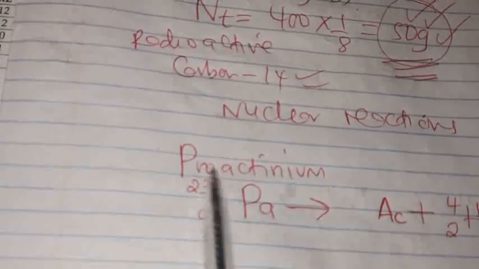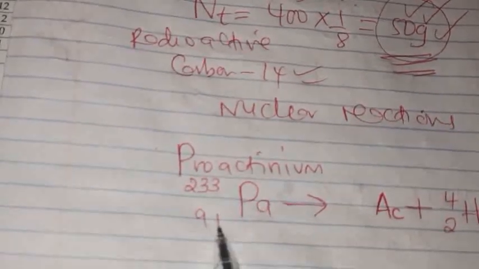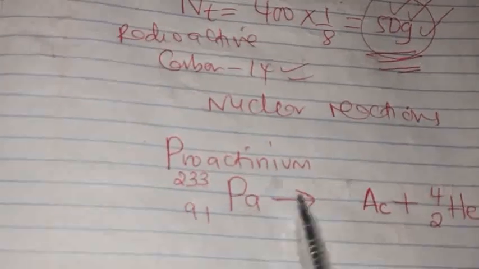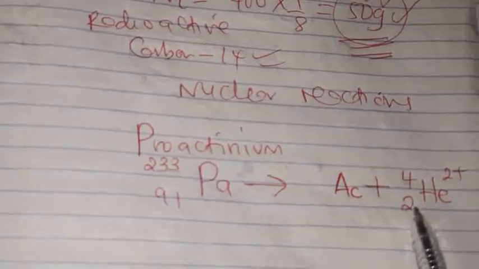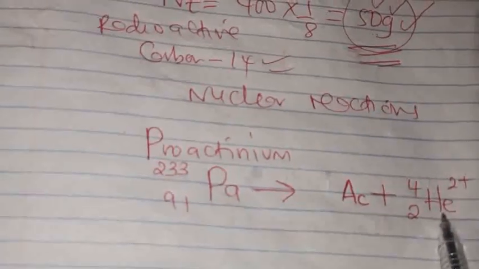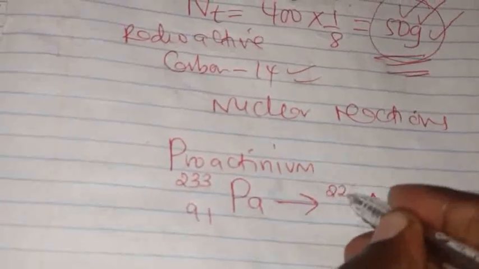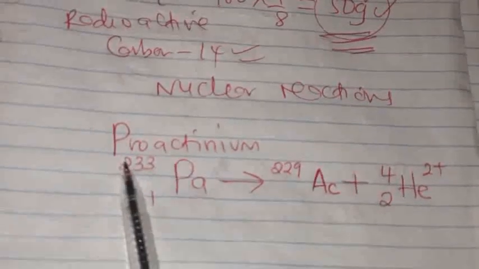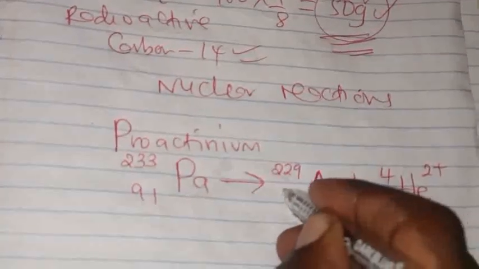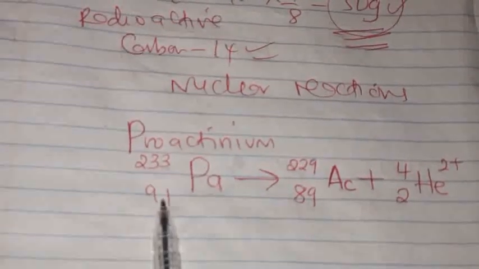So we have protactinium with mass number 233 and atomic number 91, emitting an alpha particle with a mass number of 4 and atomic number 2. This is a helium nucleus. So it forms an actinium. The mass number here is going to be 229. Why? 229 plus 4 must give us 233. Then the atomic number is going to be 89. Why? 89 plus 2 gives us 91.